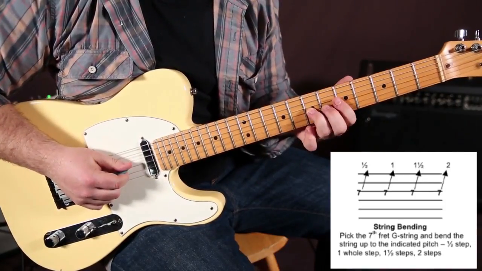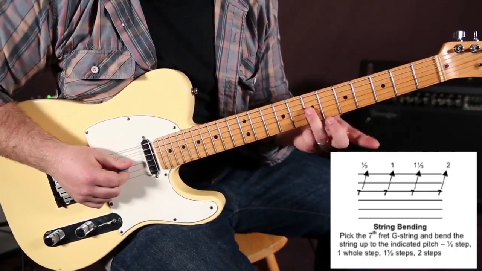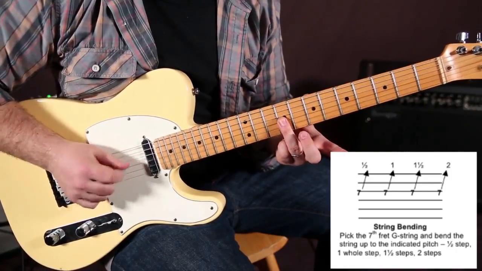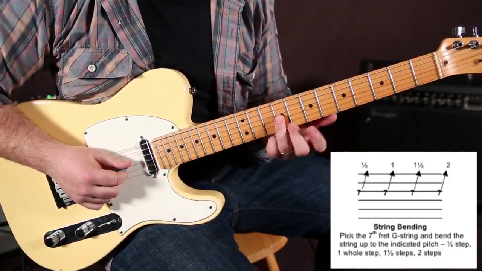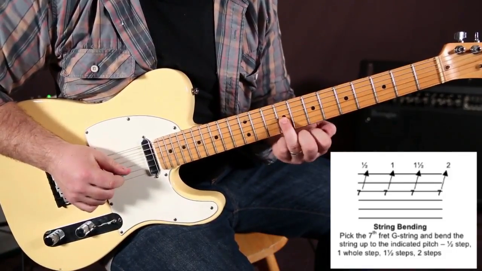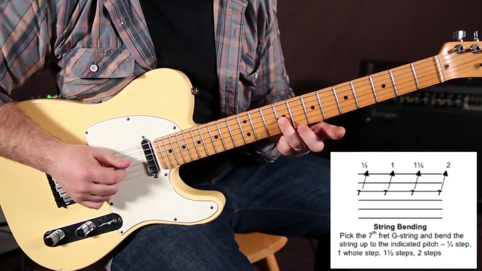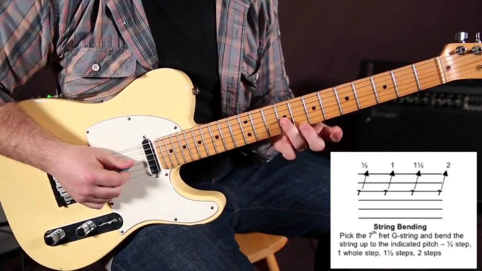The next one is a whole step. That means we're going to bend this pitch up to that. And that's always the best way to test your bending, is to hear the pitch you're trying to bend up to. For right now, it's the 9th fret on the G, and we're going to bend the 7th up to that pitch.